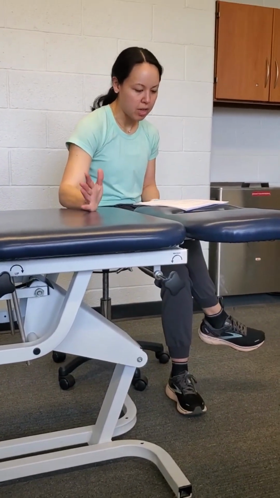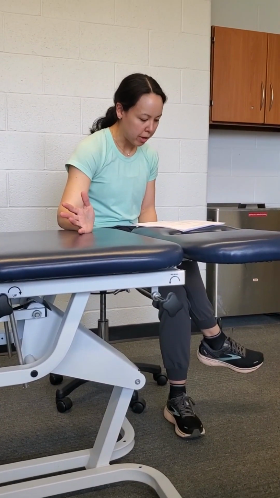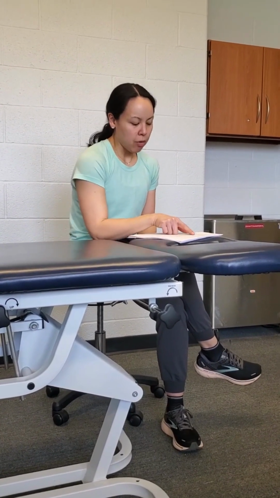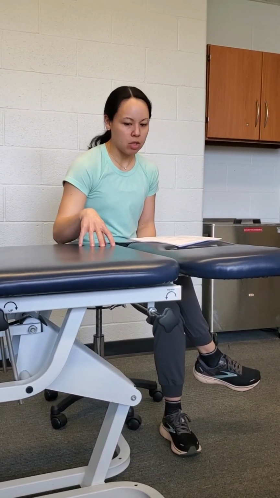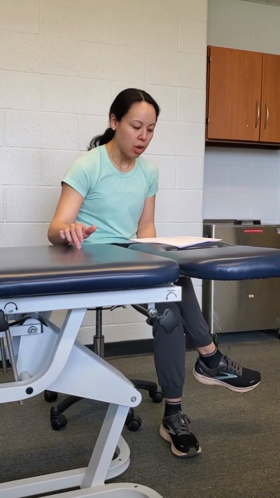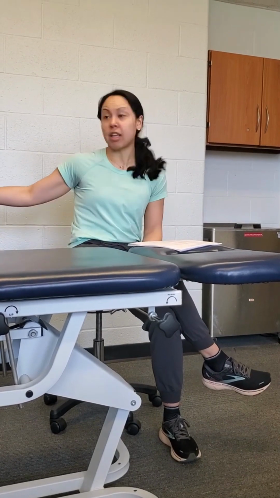Okay, so I'll just talk briefly. I think you guys have an idea of what BFR is, but for documentation purposes, this is the first thing he talked about: you certainly want to document in your note the patient's personalized pressure, which is calculated by the machine, and then the total tourniquet time.